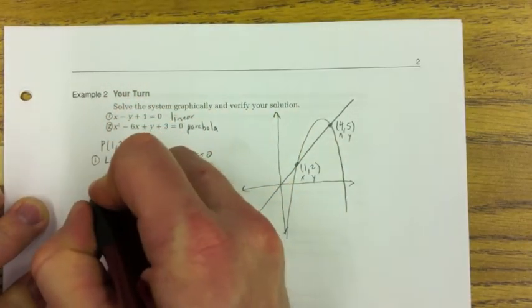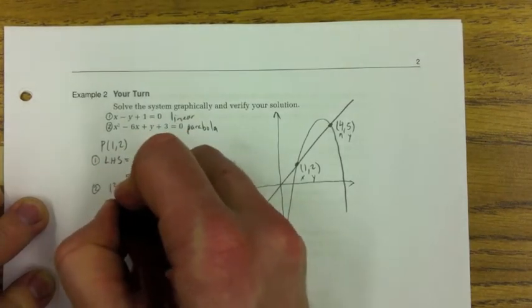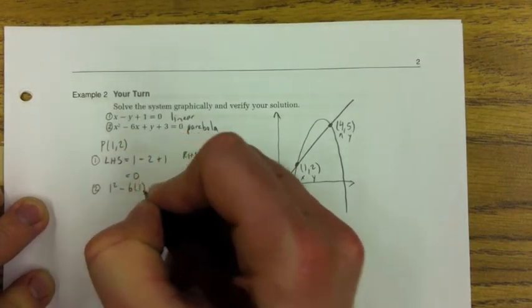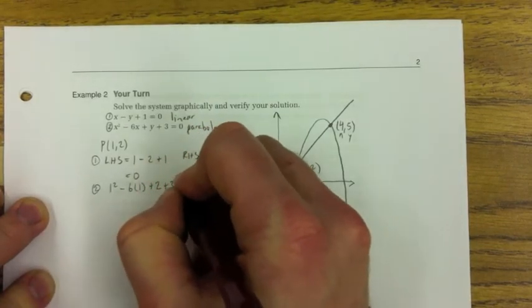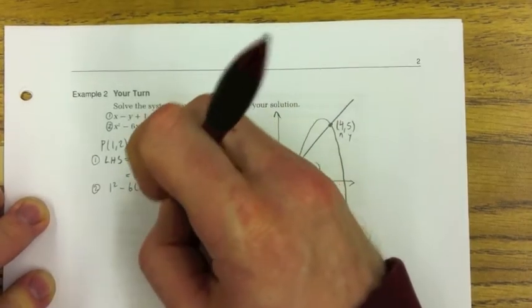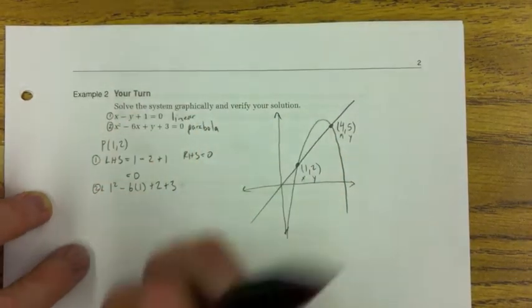In our second equation, we get 1 squared minus 6 times 1 plus 2 plus 3 in the left-hand side. Oh, I'm sorry, I forgot to write that.